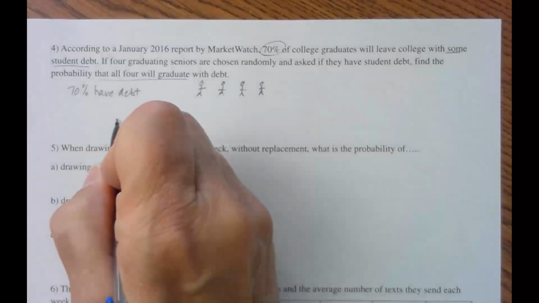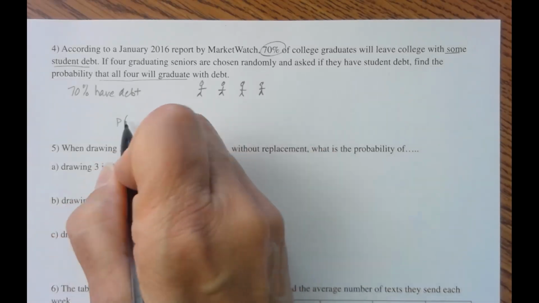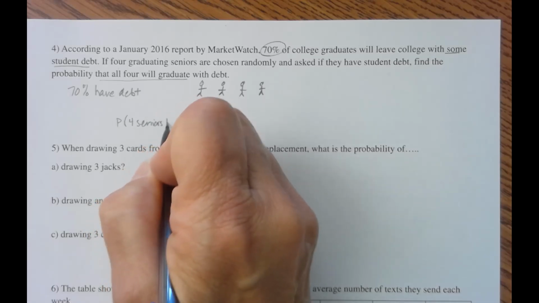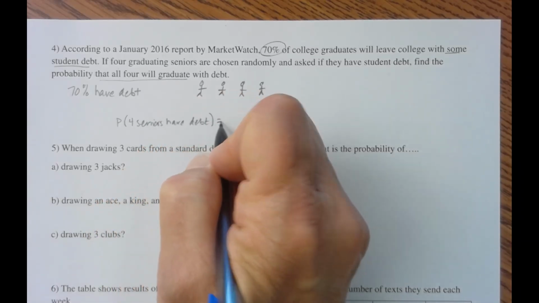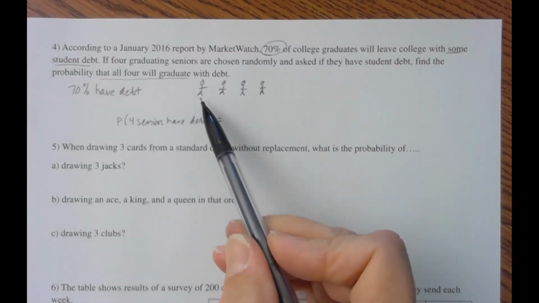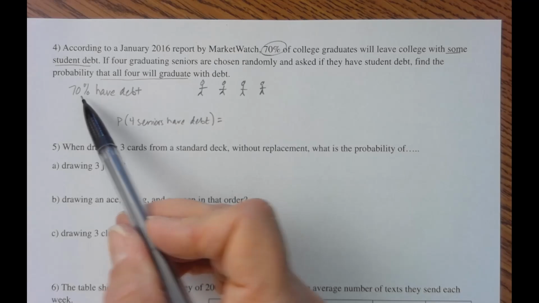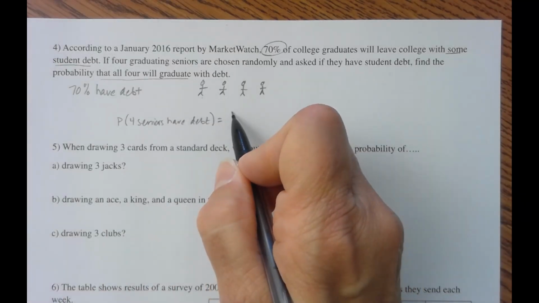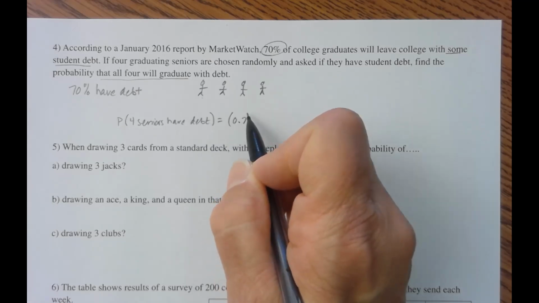So mathematically, I could write the probability that everybody, 4 seniors, have debt. So if I draw the first person, there's 70% chance this person has college debt. Remember, when you're using percents in calculation, you need to change it to a decimal.